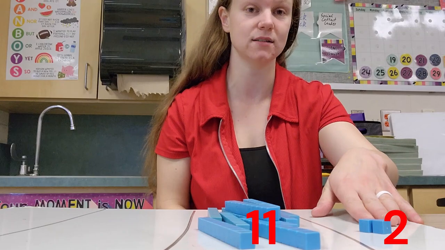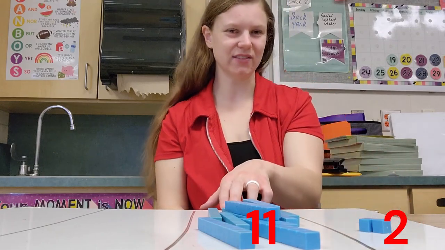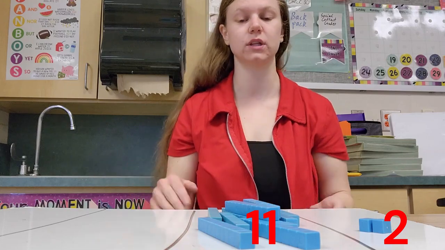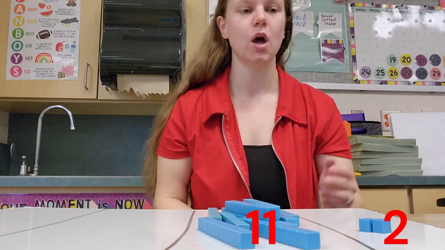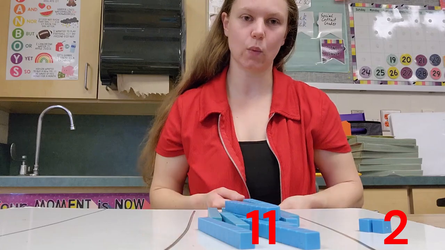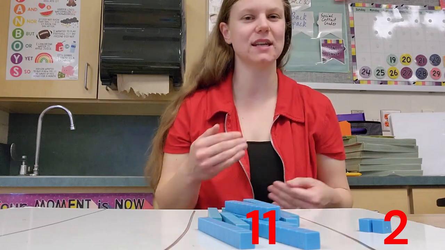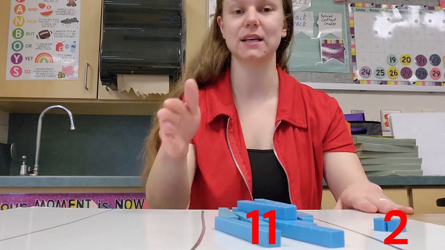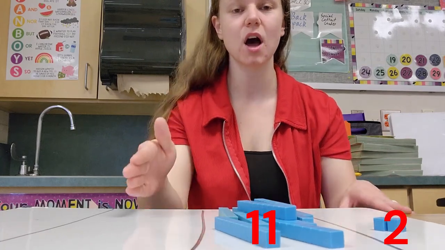So the 2 is fine, that can stay. But we can't have 11, that's too many. We cannot have more than 9. Okay, so 10 is the cutoff rule. So what are we going to do? Can I take 10 tens away and replace it with something? Is there a number that is the same as 10 tens? Well, yes. And that would be the next place value, the ones, tens, the hundreds.